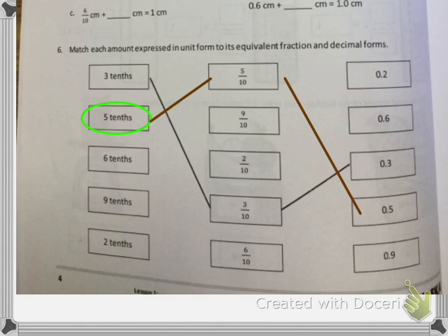So I want you to do the rest. We've done 3/10 and 5/10 already. I want you to try 6/10, 9/10, and 2/10 and find its decimal form. All right, let's go with 6/10.